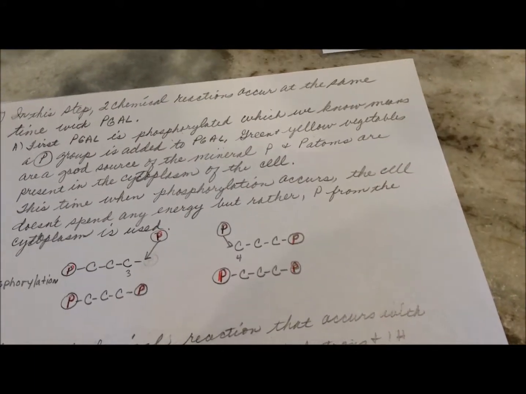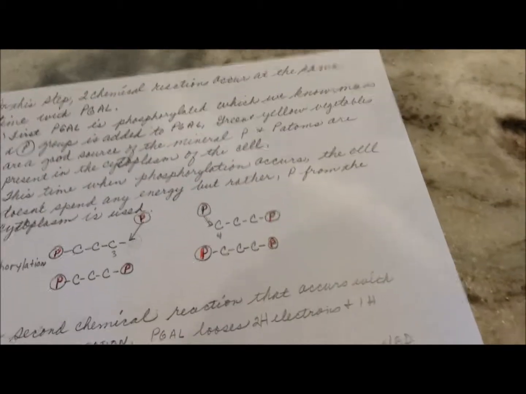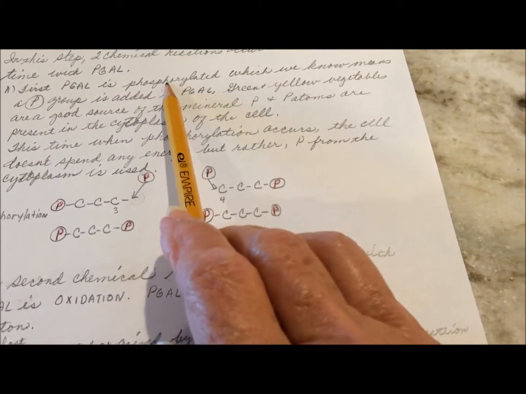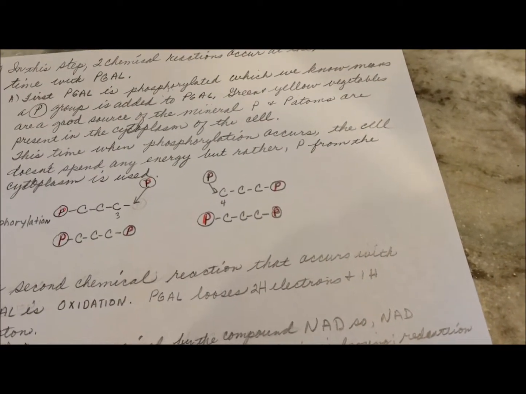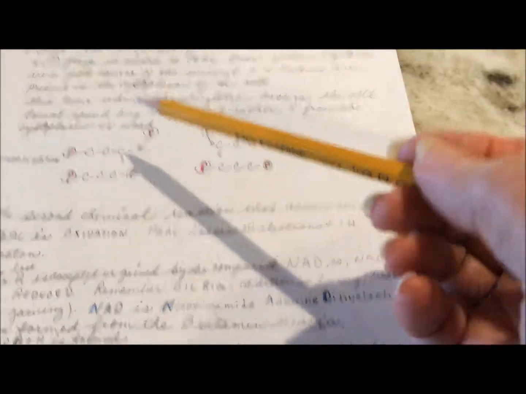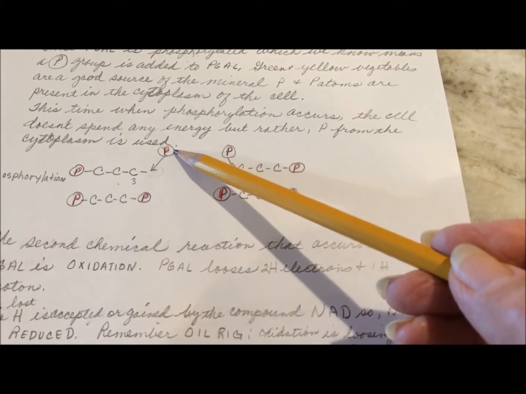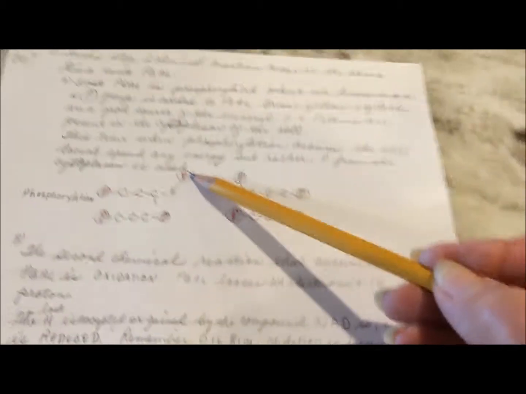When we eat green and yellow vegetables, the phosphate that's in those vegetables is a mineral, and it's stored in the cytoplasm of the cell. So when we phosphorylate PGAL in glycolysis, the cell uses some of the phosphate that was in our diet that was stored in the cytoplasm. So here's PGAL being phosphorylated. Again, the phosphate is supplied by the cytoplasm, not by using an ATP.